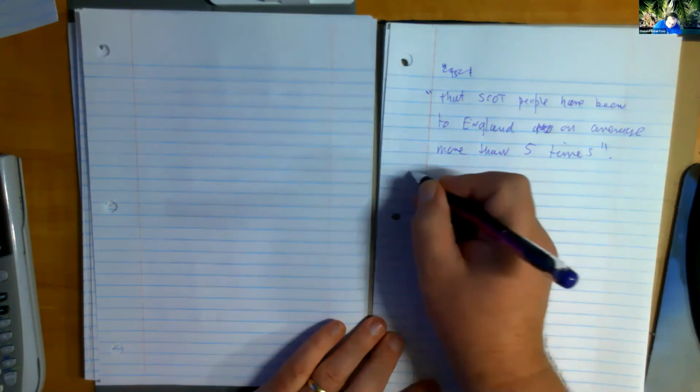So we're doing a kind of example that we believe that Scottish people have been to England on average more than 5 times. Actually, it's probably more than 50 times, but 5 times will do. In America, that would be better. Couldn't I say that somebody in Washington had been to Florida more than 5 times, right? That's a little bit less likely because you've got so many states, right? But that's the one we're using.